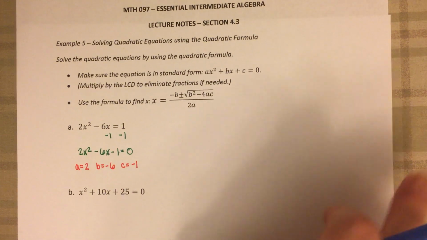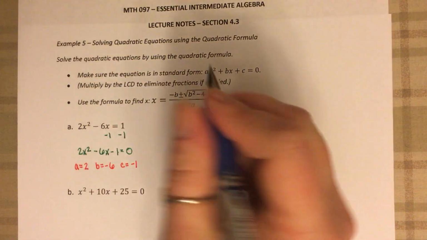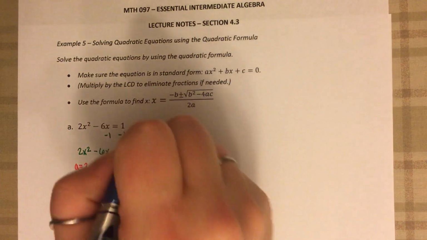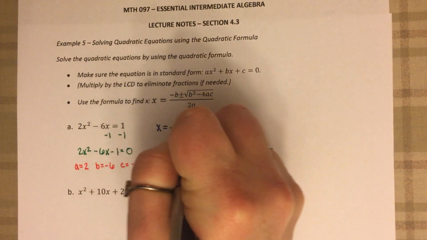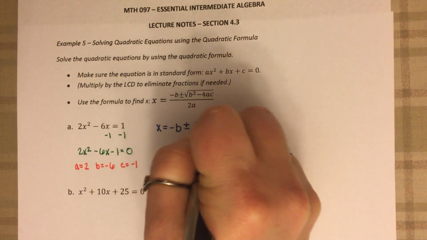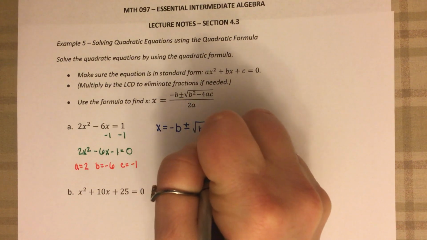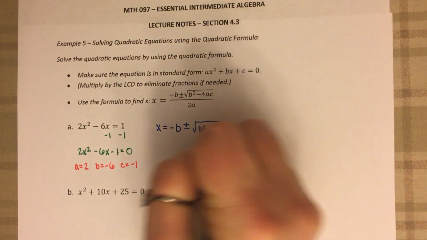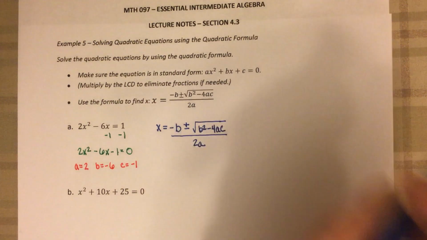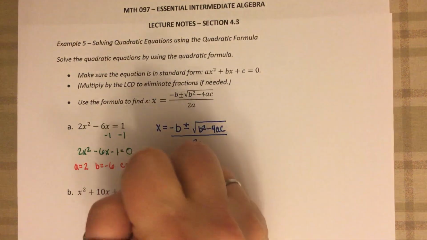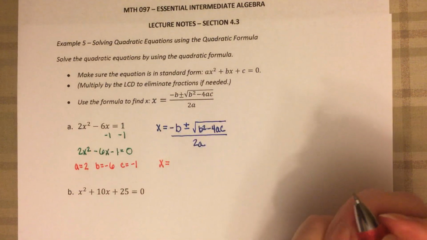You do want to make sure you memorize this formula, so if it helps to write it out numerous times, you'll see me do that as we go through. So x is negative b plus or minus our square root of b squared minus 4ac all over 2a. So we're going to start plugging in our different values here.